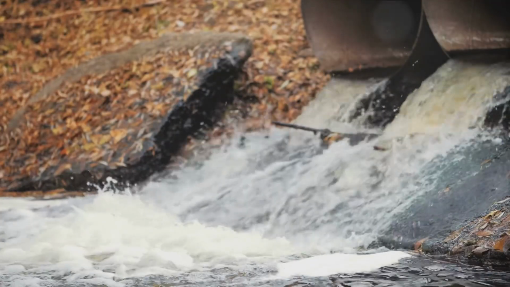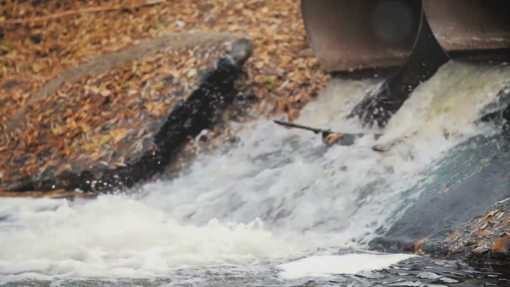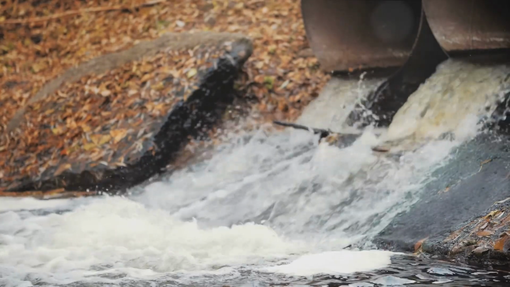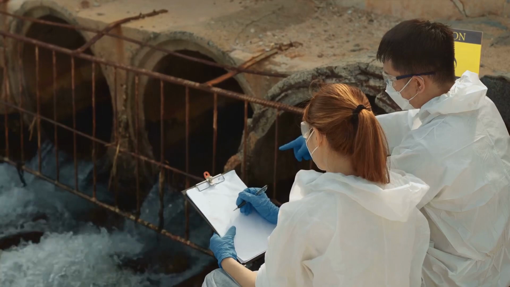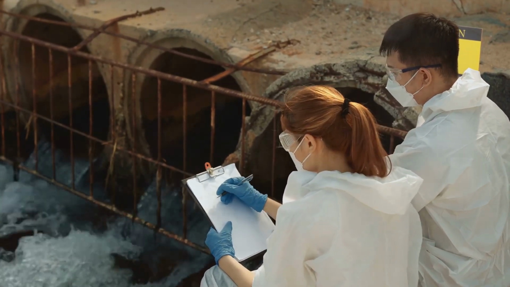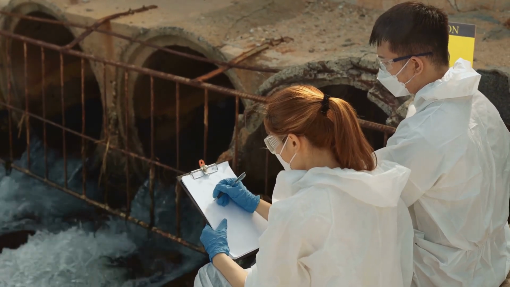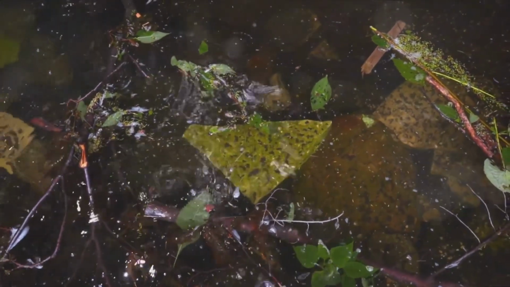Point source pollutants can be traced back to a single identifiable source, like a pipe or a ditch. On the flip side, dispersed source pollutants come from multiple diffuse sources, making them more elusive. Pathogenic organisms originate from domestic sewage, posing risks of waterborne diseases. Plant nutrients from domestic sewage and agricultural runoff can trigger eutrophication and algal blooms.